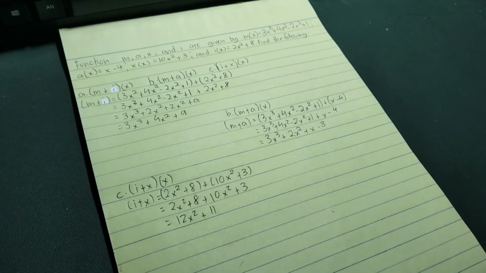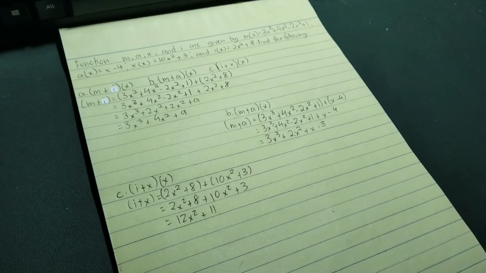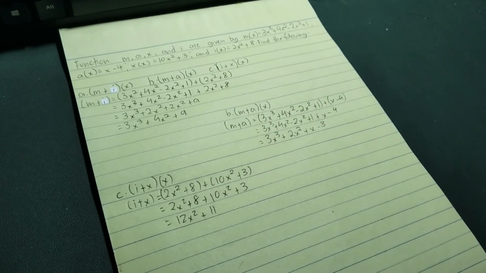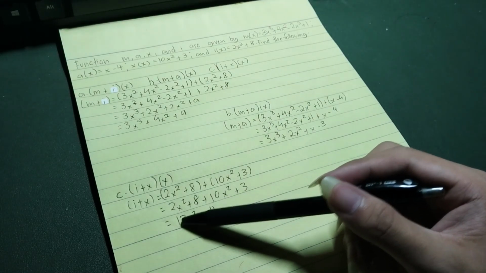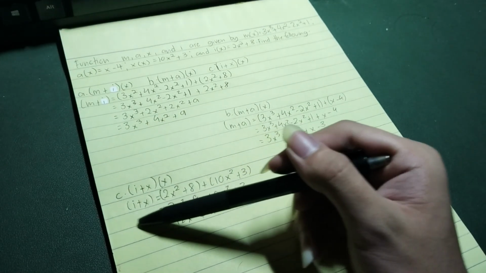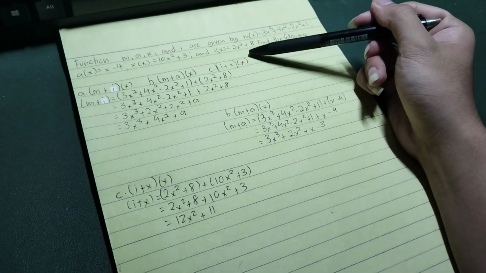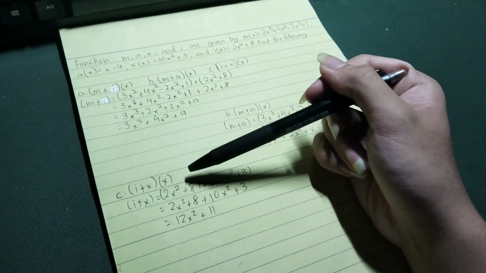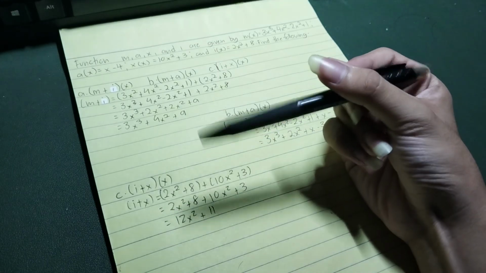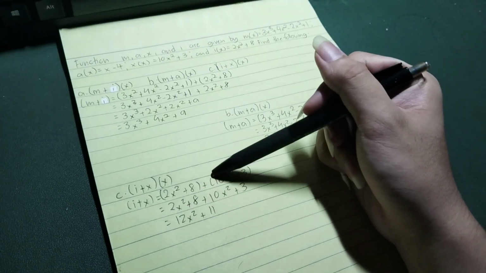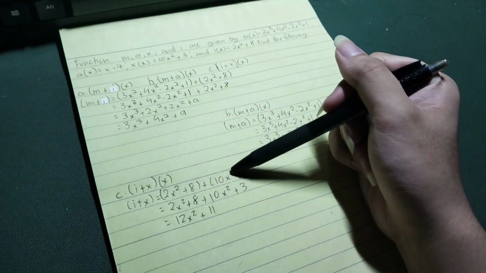And the last one, which is c, which is i plus x of x. Again, substitute the given values. The value of i is 2x raised to 2 plus 8, and then the value of x, which is 10x raised to 2 plus 3.